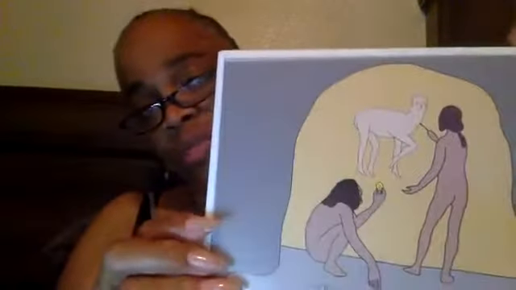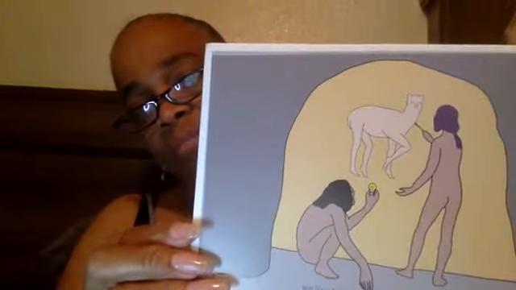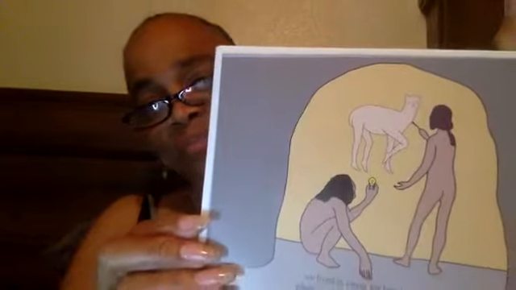So the humans lived in caves for hundreds of years where we would paint beautiful pieces of art and make ourselves feel less lonely and depressed. And here's a picture of the humans in the cave making pictures.